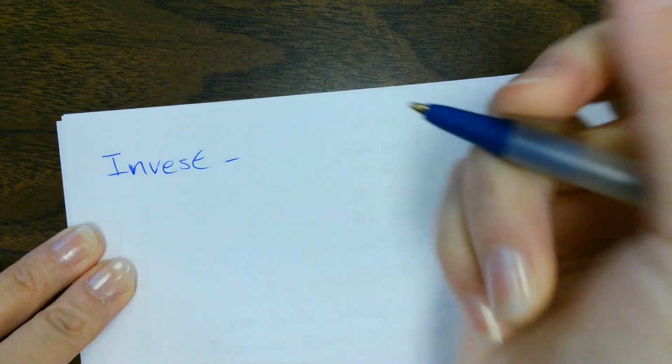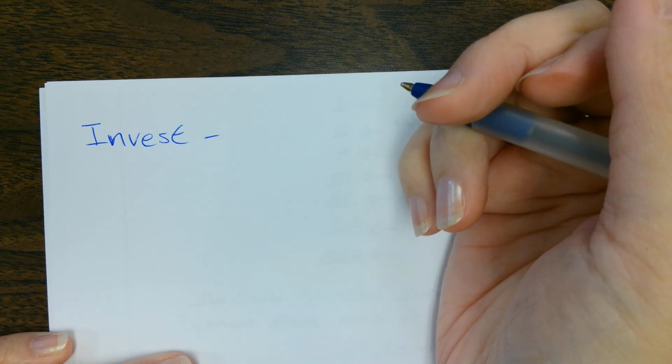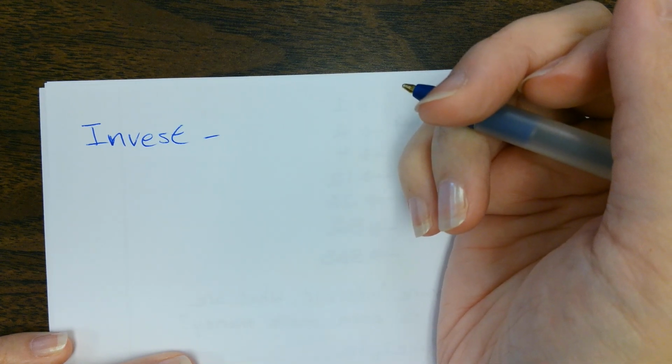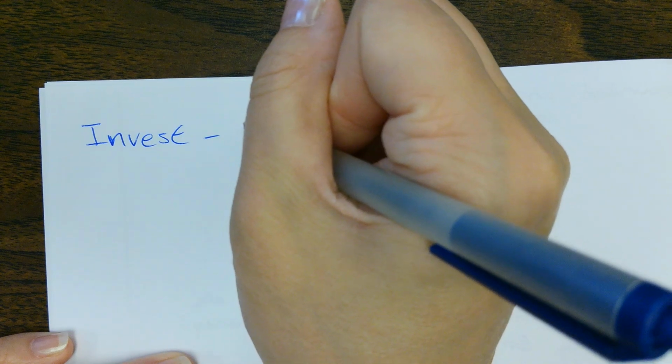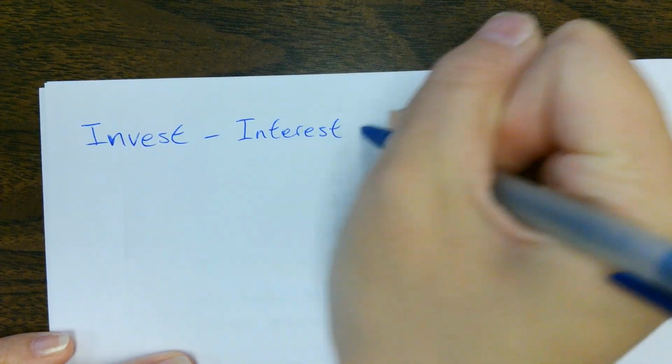Okay, so just one last conclusion right here. If I invest, you don't have to write this down if you don't want. If I invest, what do I want the interest rate to be? High. I want higher interest.